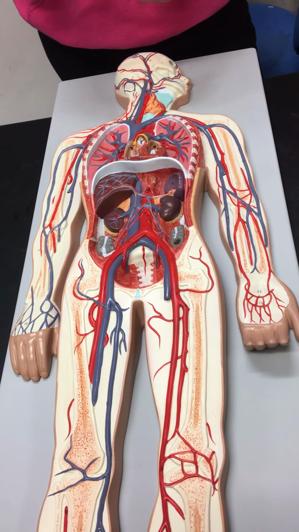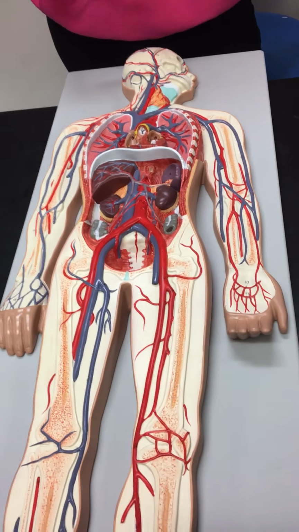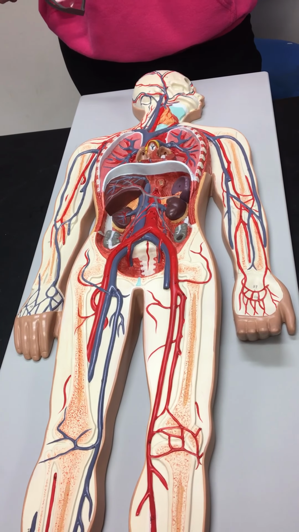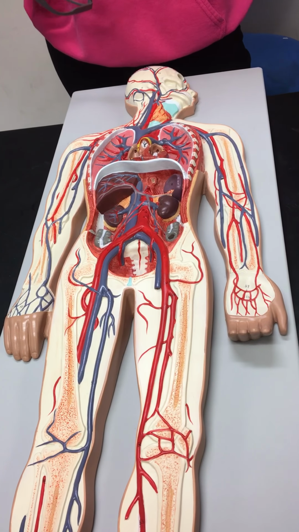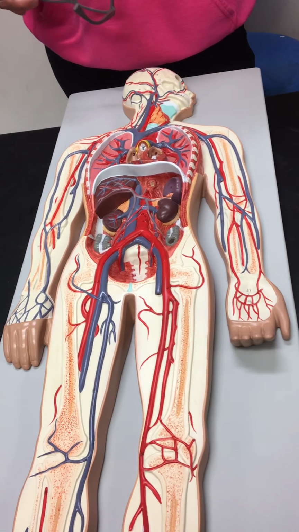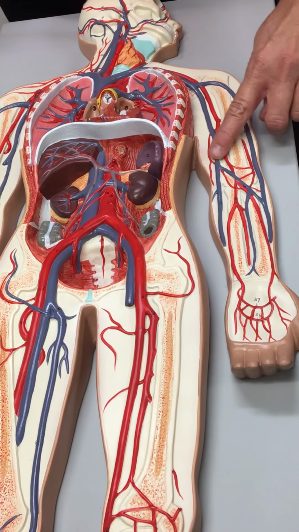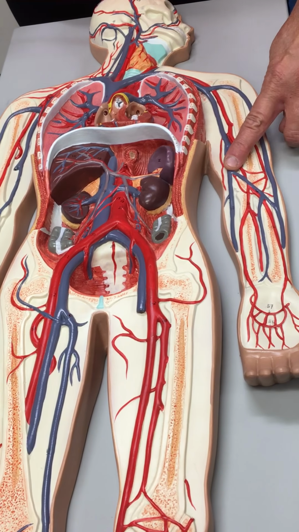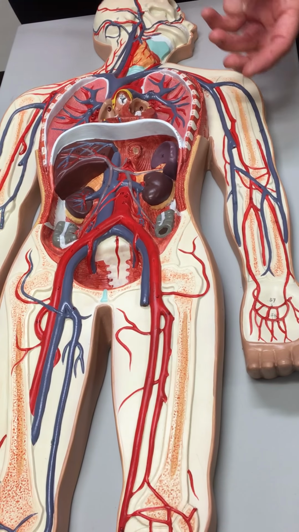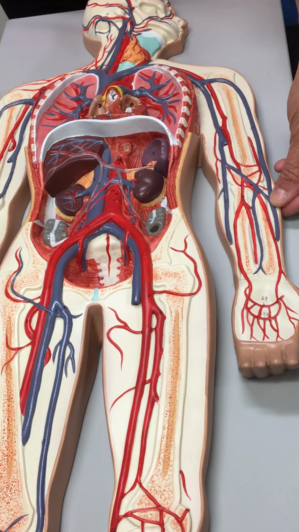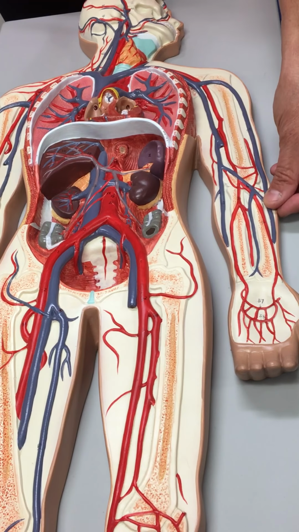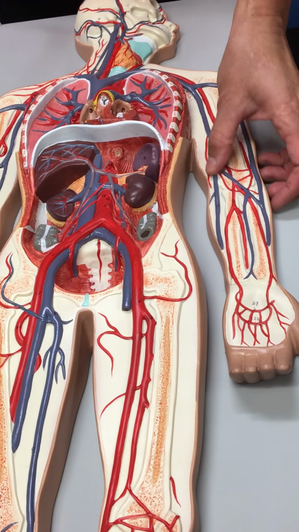So anastomoses are kind of important because damage to one tissue shouldn't mean that all blood flow is lost to that tissue or can't drain from that tissue. So we've got quite a few of these, and this is a perfect example right here. This is an anastomosis, a convergence between the cephalic vein right here and the basilic vein.